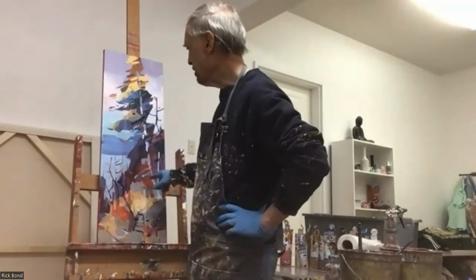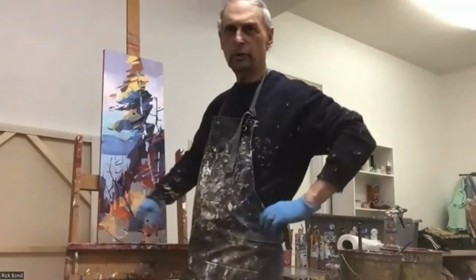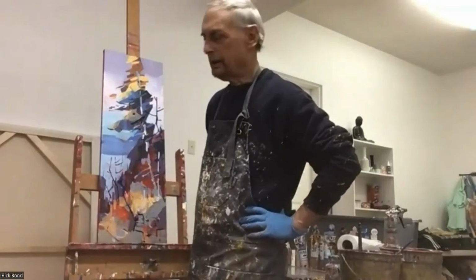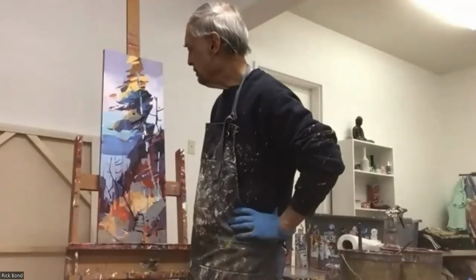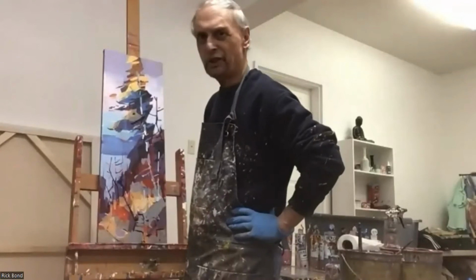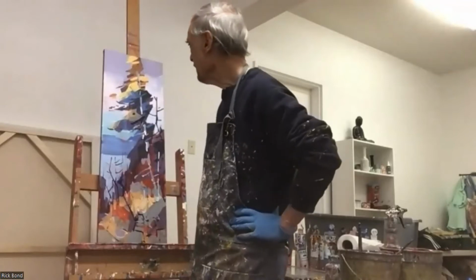And end up with something that is a little bit too overpainted or stiff, it could end up not being very painterly. It just looks kind of stiff. Yeah.